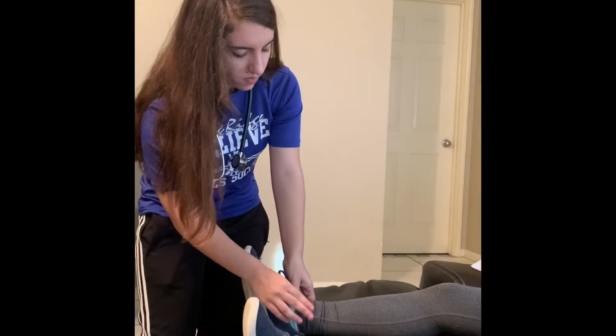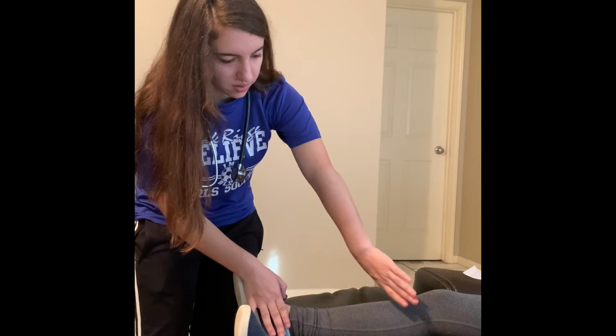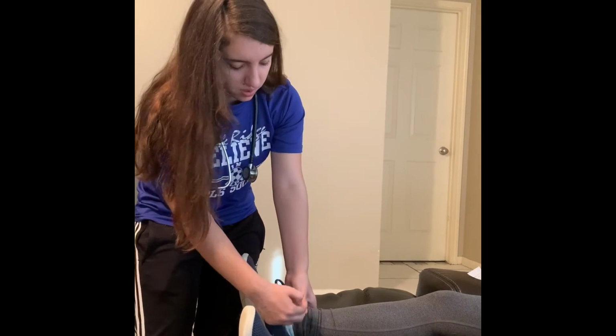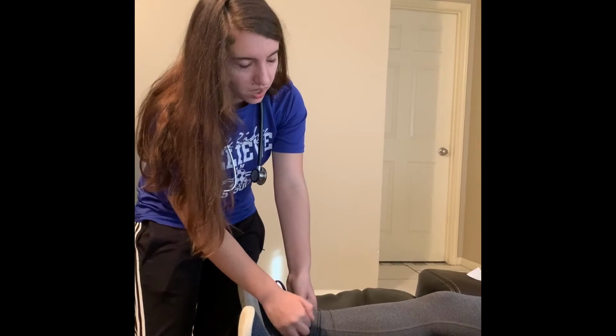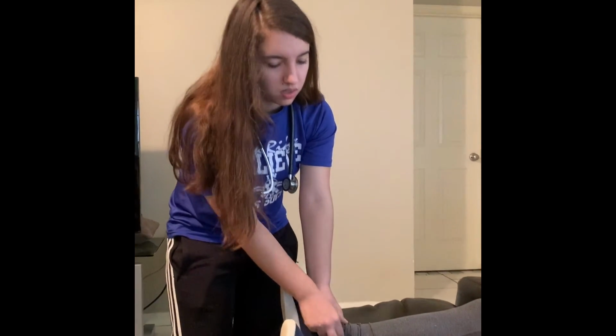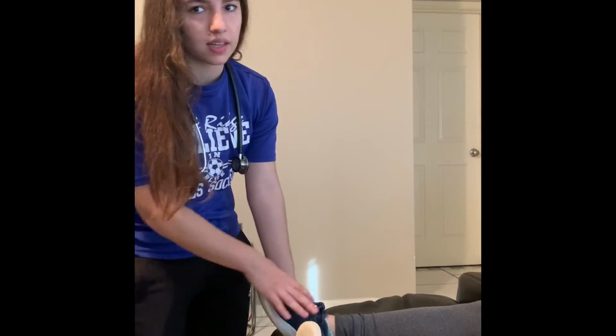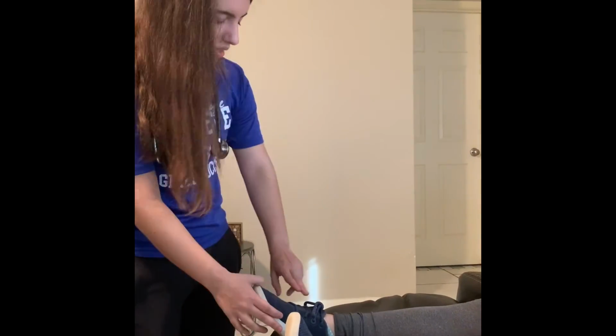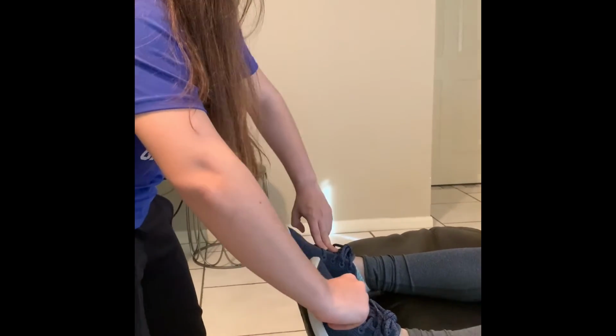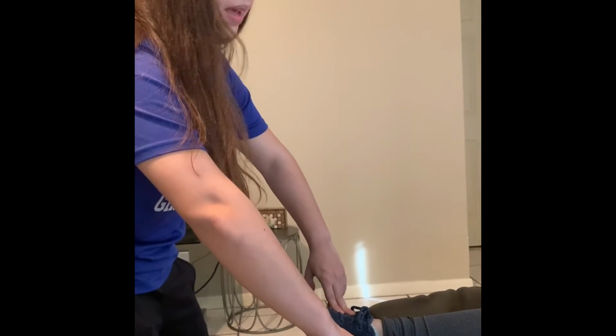Okay, and then of course we would lift the pants up, and on the medial malleolus I have to feel the posterior tibial artery on both sides, equal and present. Okay, and then take the shoe off. I would check the dorsalis pedis pulse on both sides, equal and present.